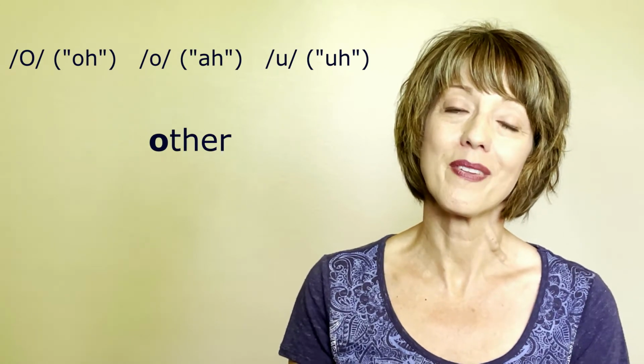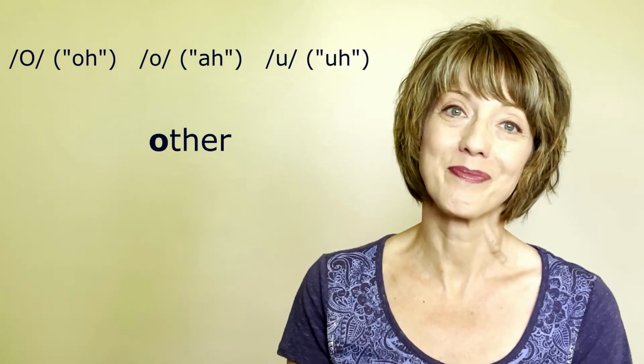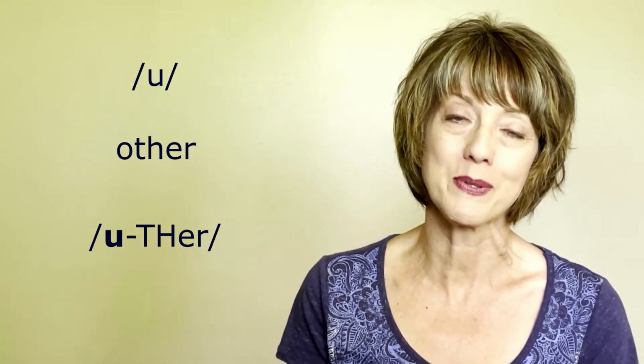Other, other. Here I'm using the vowel again, but it's in the stressed syllable, so it's a little bit longer than the schwa vowel, but the same tongue position and the same unrounded lips. Other, not other.